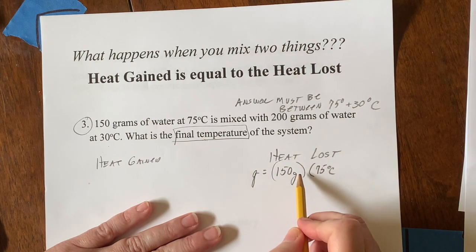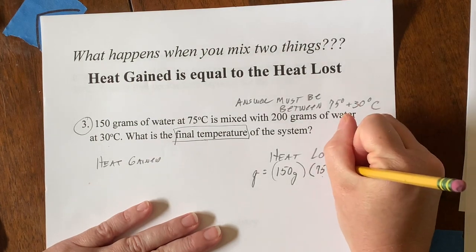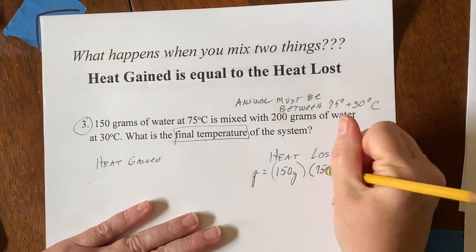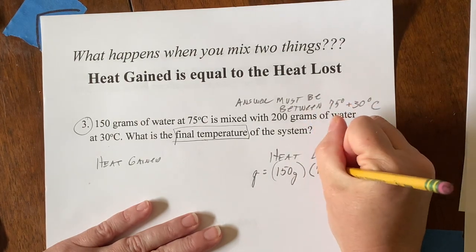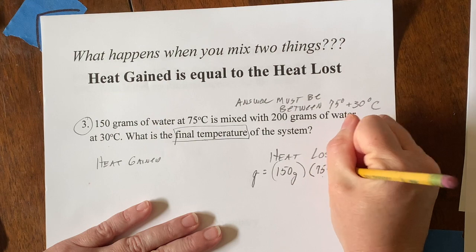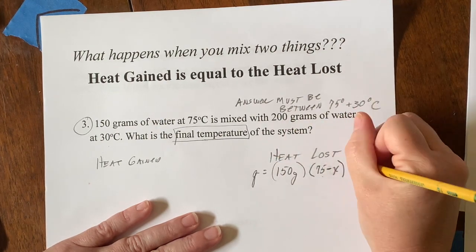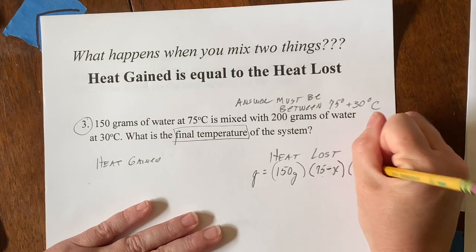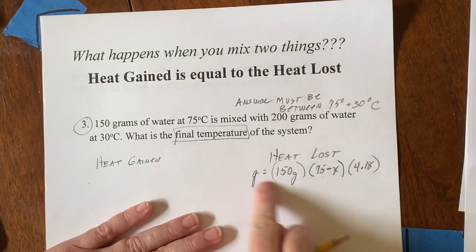I know this is losing heat. The final temperature is going to be less than 75 degrees. It's going to get colder. So just for ease of looking at it, I'm going to take the degree Celsius away. So 75 minus X. And then the specific heat, well, this is water, so specific heat of water is 4.18.